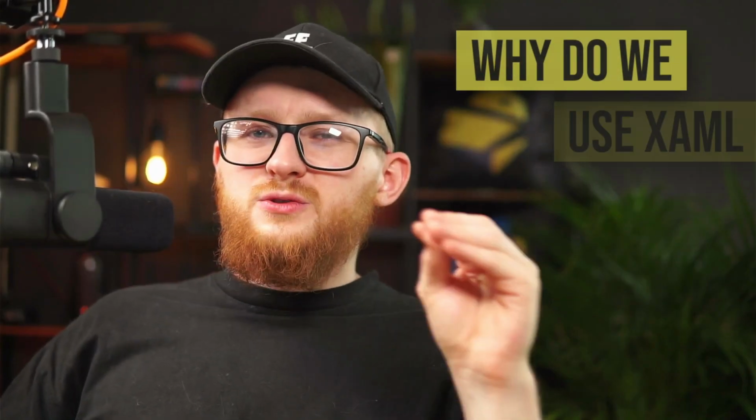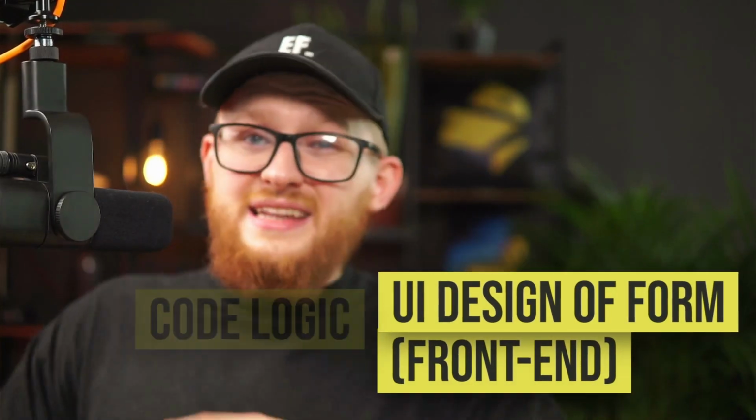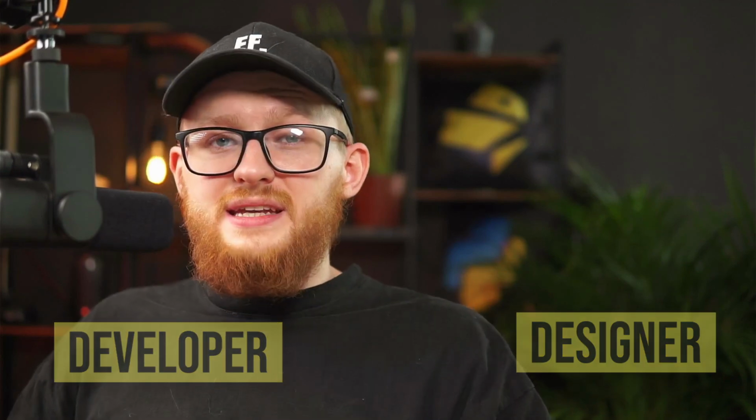Now, why do we use XAML in WPF? The beauty of XAML lies in the ability to separate the UI design of your forms and the code logic. This separation makes it much easier to manage and maintain your application, especially at scale. Designers can work on the look and the feel of their XAML forms, while developers can focus on the backend code and think about all the logic and everything they need for the form. But in your case, you're going to be both the designer and developer, and it's not that complicated.